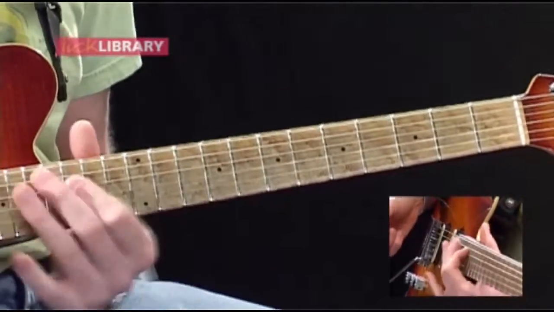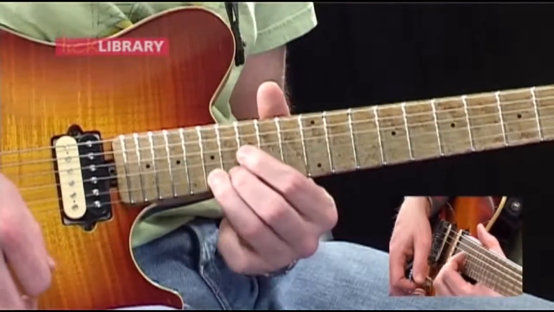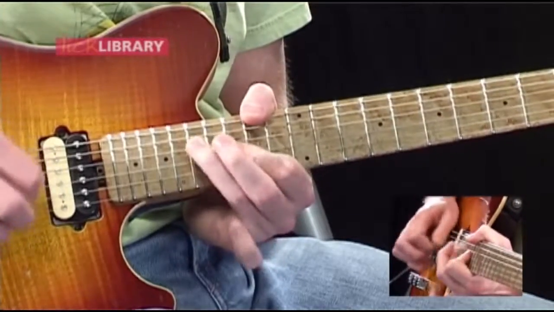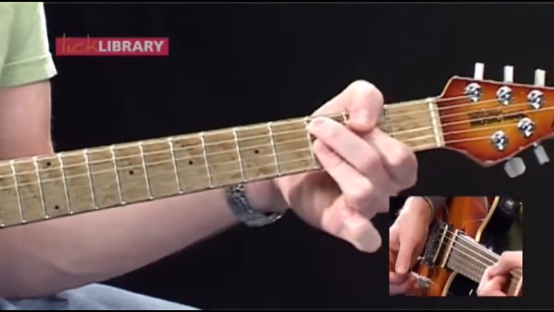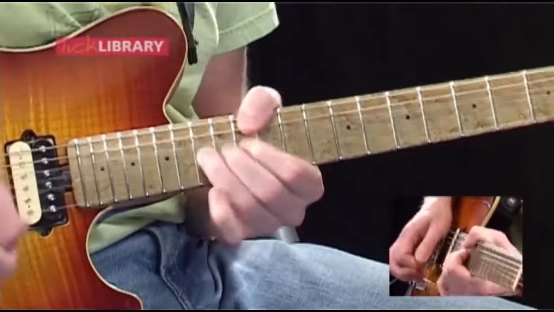Or if you're playing G minor pentatonic with the 7 flattened down to the 6th. So it all sounds nice. Or if you're playing E minor pentatonic with a flat 5 instead of a 5.